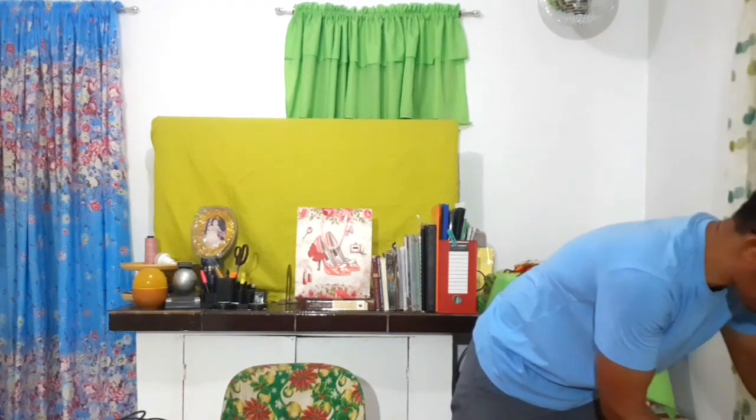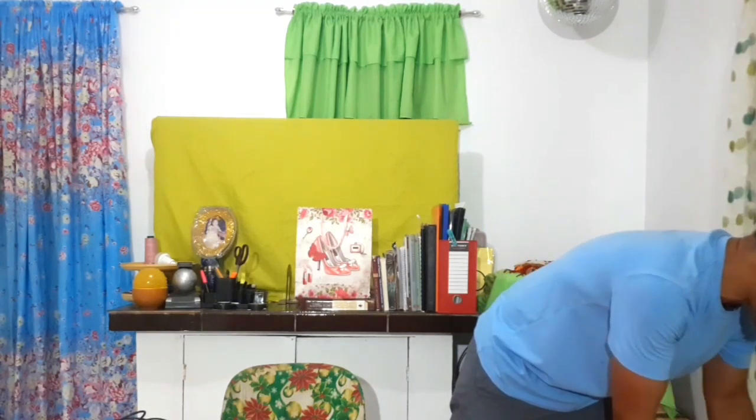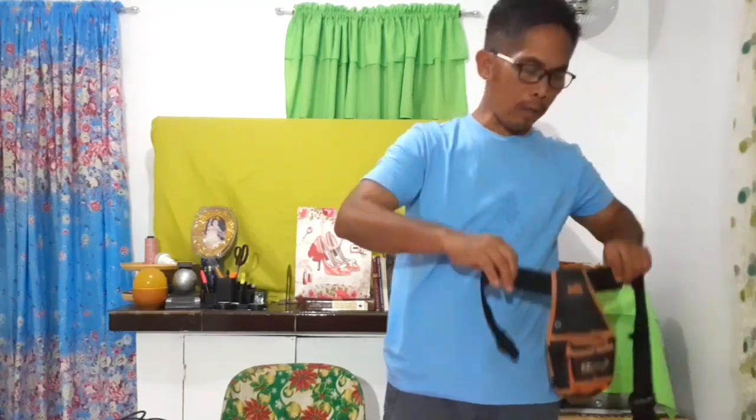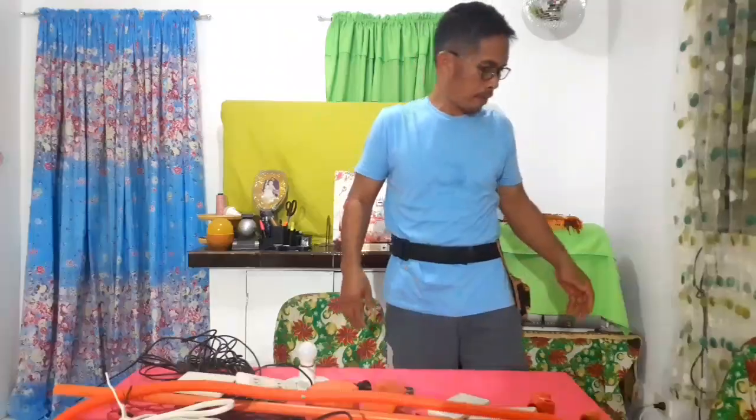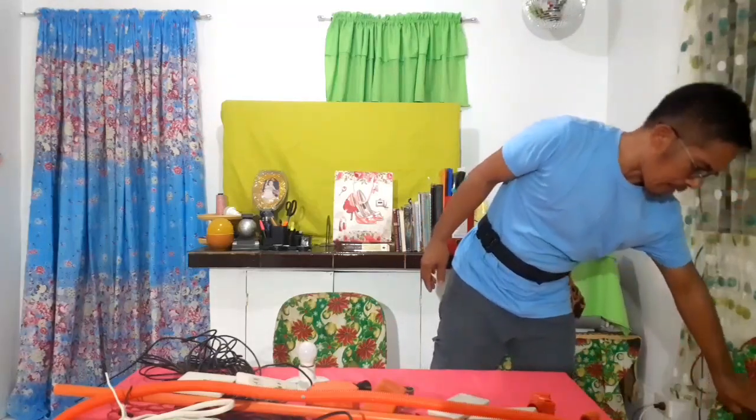First of all, you have this holster. Holster in the sense that you put all your needed tools so that you can build it on your body, so that it will not be difficult working in electrical works. For example, this one, this is the holster. Okay, first is the pliers.